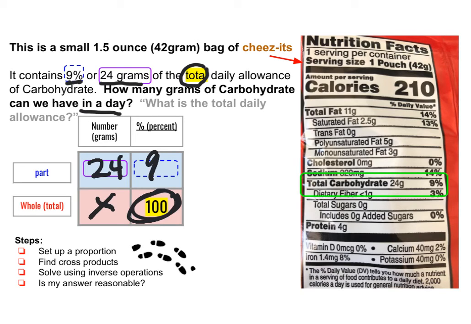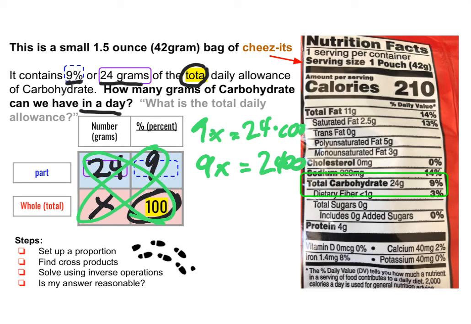What equation can we write? Now that we wrote an equation, what inverse operation would we use to solve it? Great, there would be approximately 266.6 repeating grams of carbohydrate that we can have in a given day.